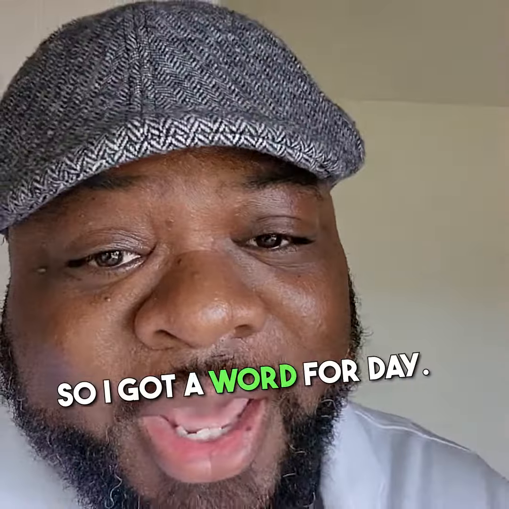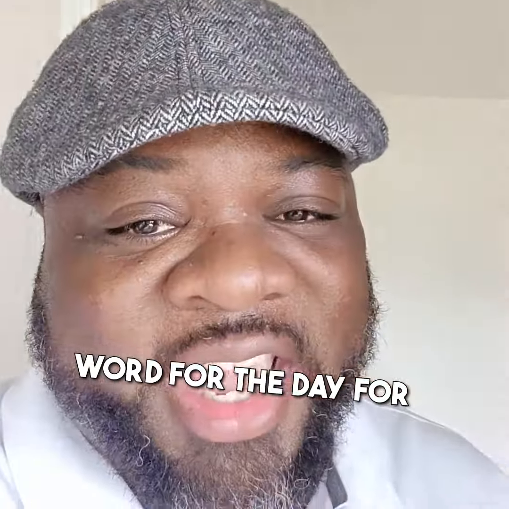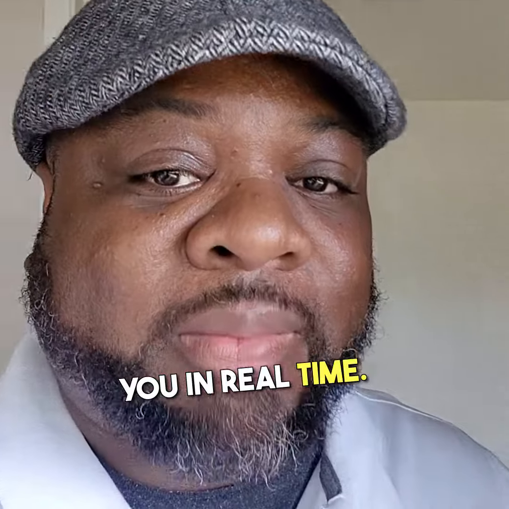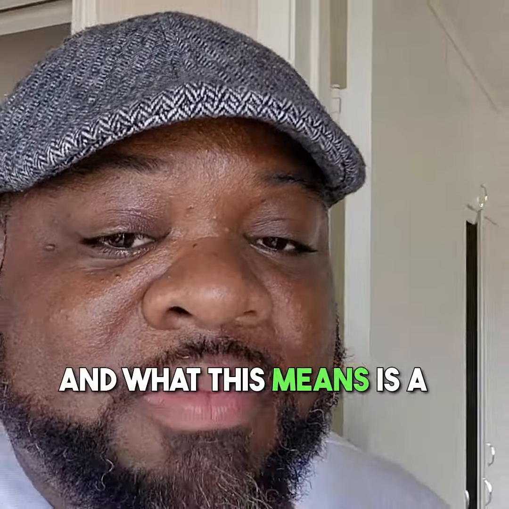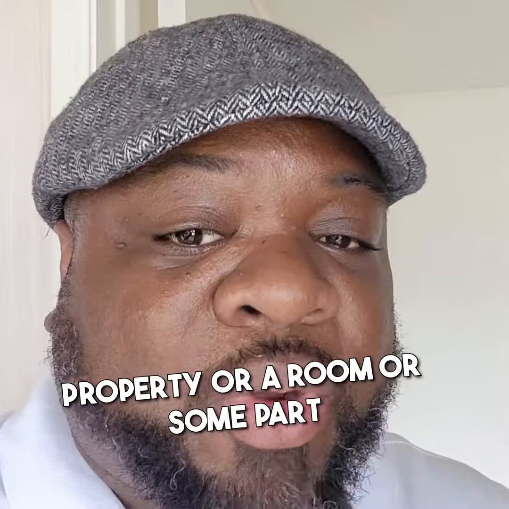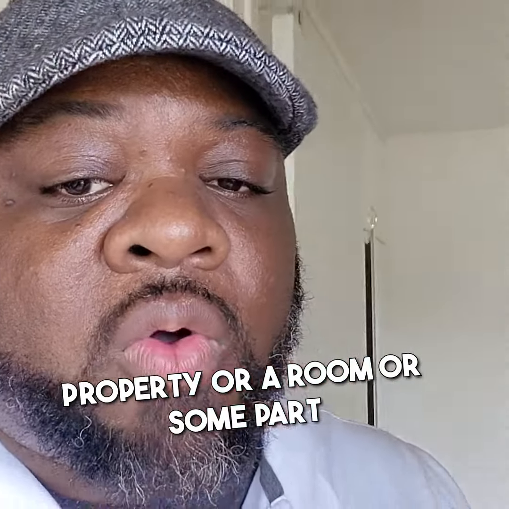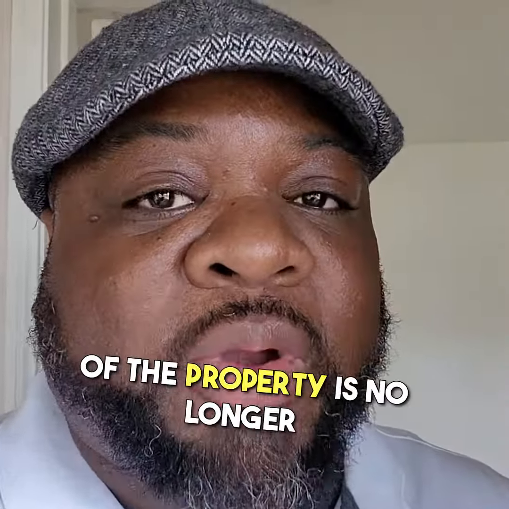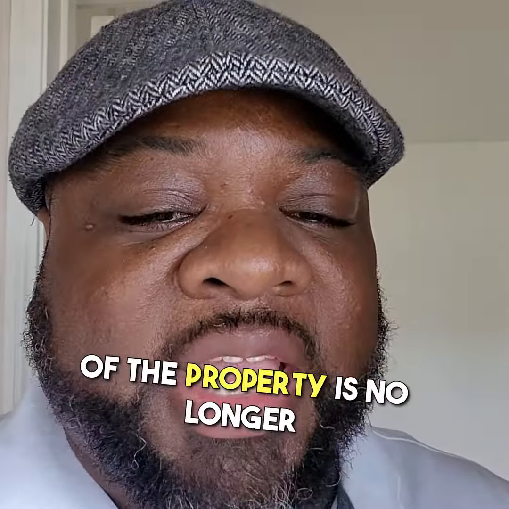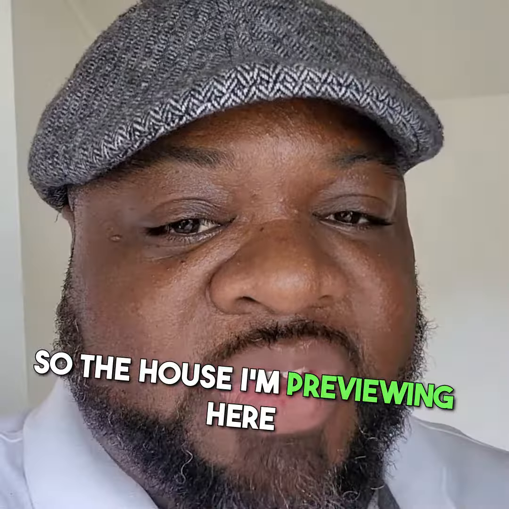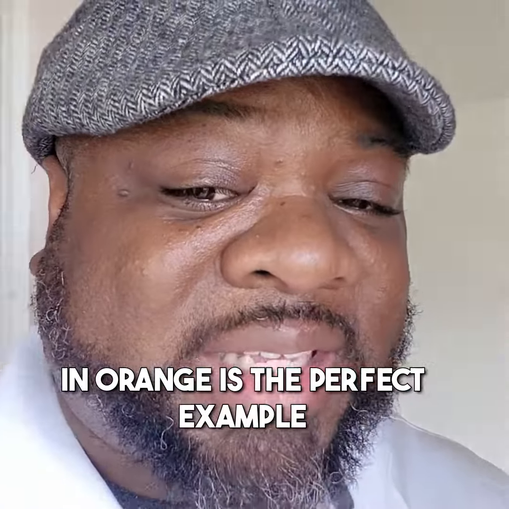All right, so I got a word for the day for you in real time. It's called functional obsolescence. And what this means is a property or a room or some part of the property is no longer functional for what modern society would use it for. So the house I'm previewing here in orange is the perfect example of that.